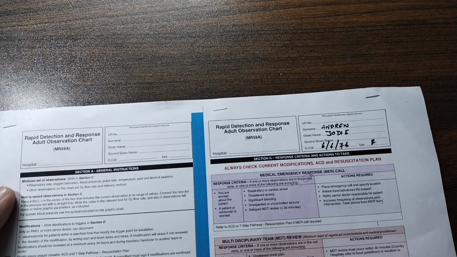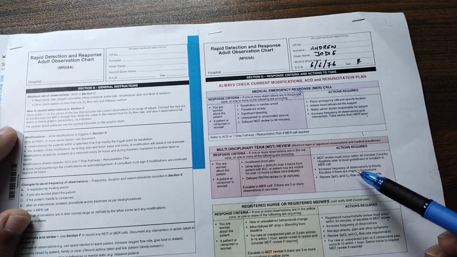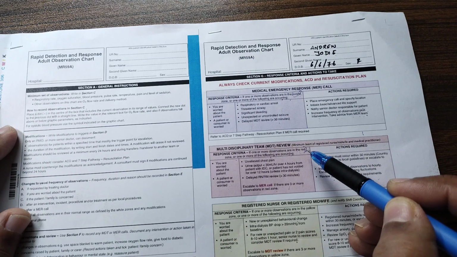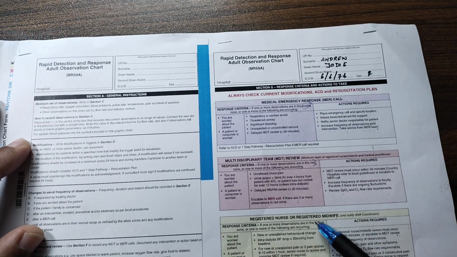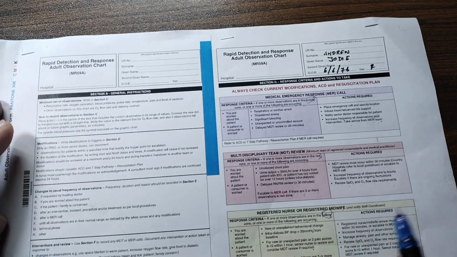So usually you will be getting one of these, either the yellow zone, or the MDT review, that is the red zone, over here, and this is the purple zone over here, and this is the yellow zone over here. So one of these is happening, and you have to escalate according to the plan that I have discussed.